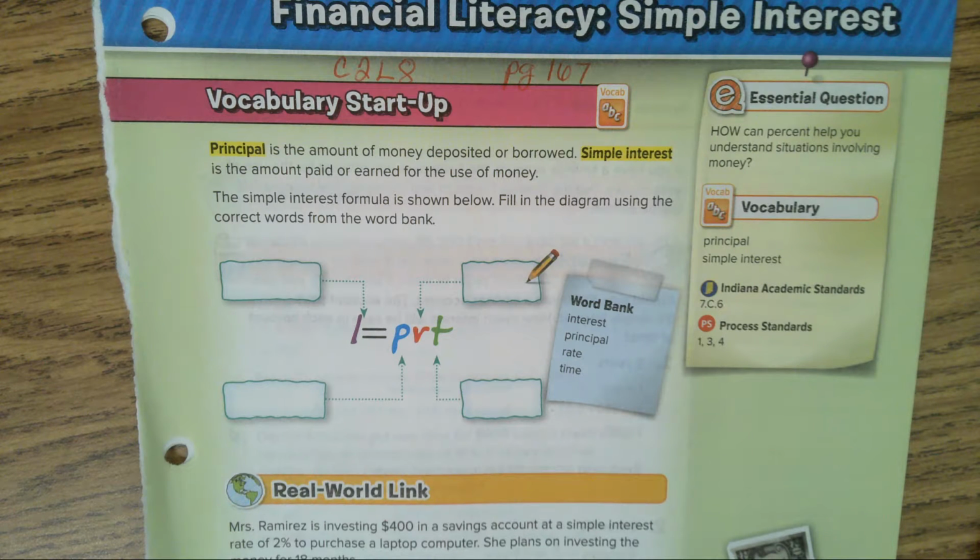Now, if your loan is for a short amount of time, you don't have to pay them back as much money. But if you take 30 years to pay them back for your house, you're going to end up paying a lot of money to the bank. And we're going to talk about how the formula works for this. Today, we're only dealing with the simple interest formula. We're not going to do anything more complicated.